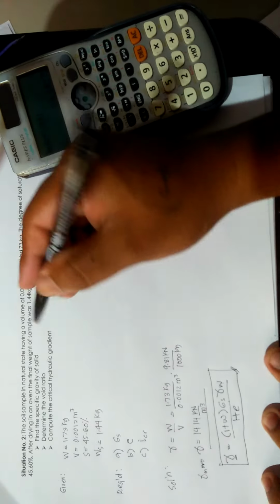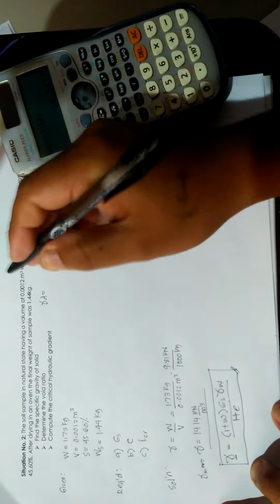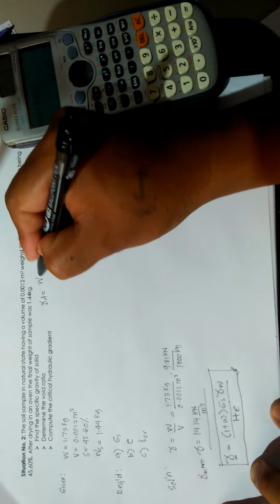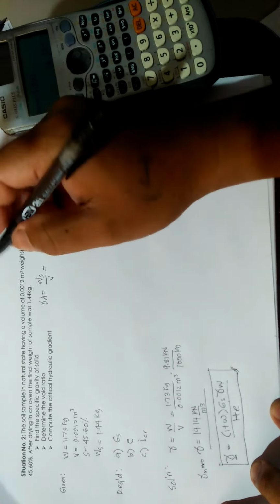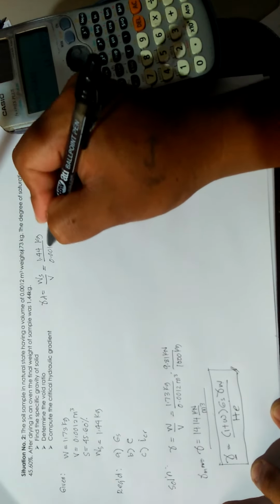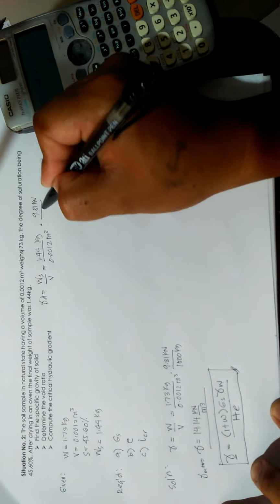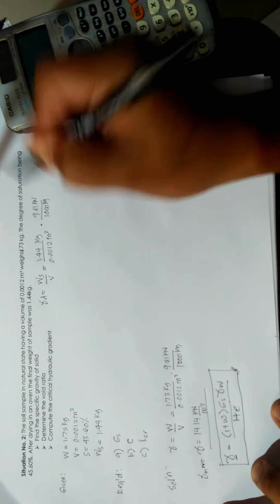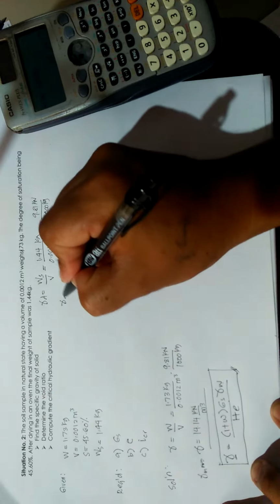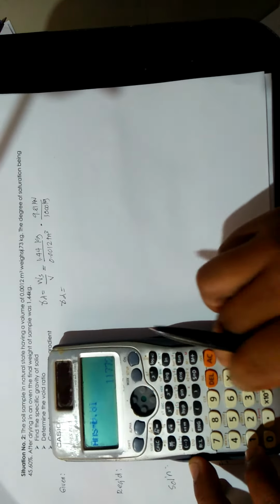The next, let's proceed to your gamma dry. Kasi baka importante din to. Gamma dry is simply equal to basic formula, weight of solid divided by total volume. Tama? Weight of solid natin was 1.44 divided by 0.0012 cubic meter times 9.81 kilonewton divided by 1,000 kilogram. Okay? So, direct substitute ko na. Gamma dry is simply equal to 1.44 divided by 0.0012 times 9.81 divided by 1,000. So, this is equal to 11.77.